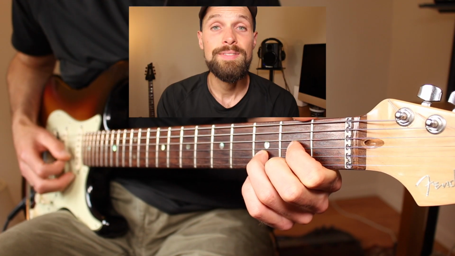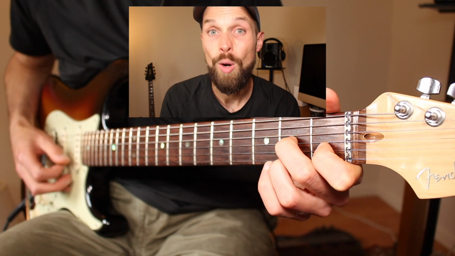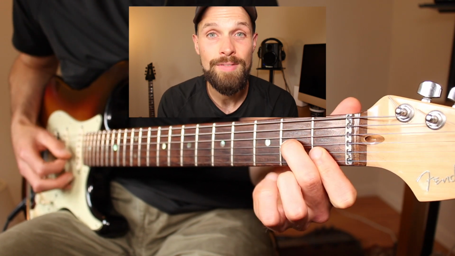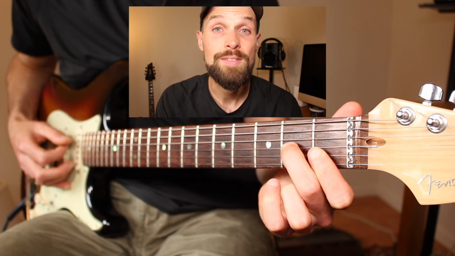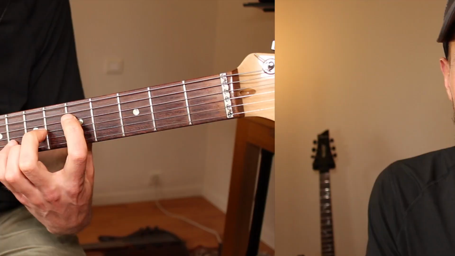So major, take the root note down a fret, major 7th. Take the major 7th down a fret, dominant 7th. Take the major 3rd down a fret, minor 7th. Take the perfect 5th down a fret, minor 7 flat 5. So if we can take those D chord shapes up the neck, we can. Then we can play any possible 7th chord using those shapes.